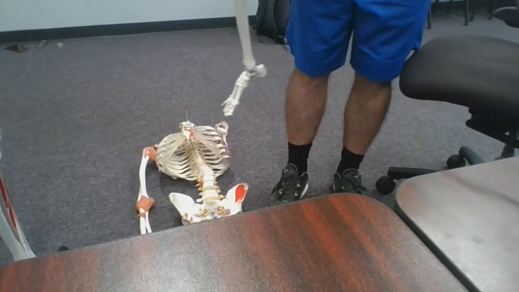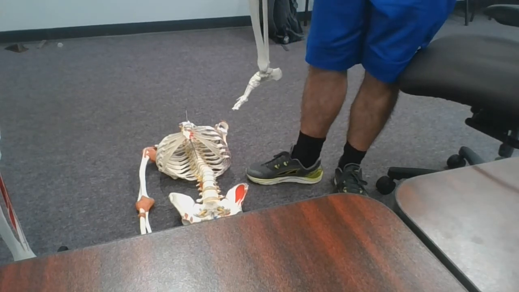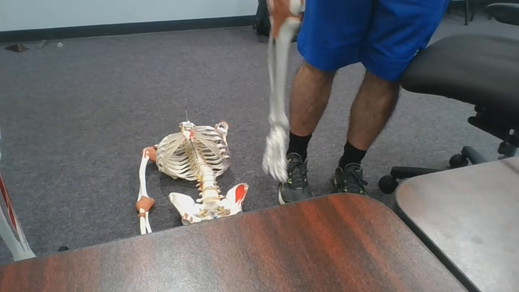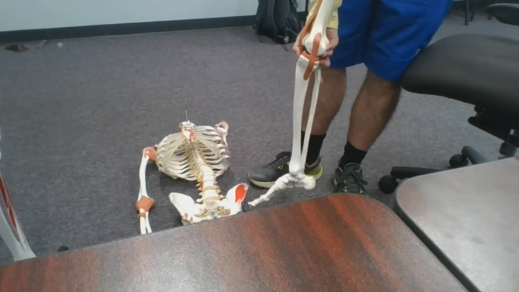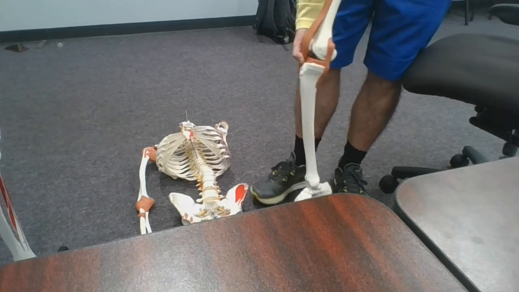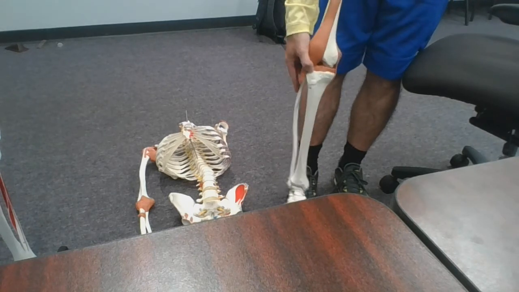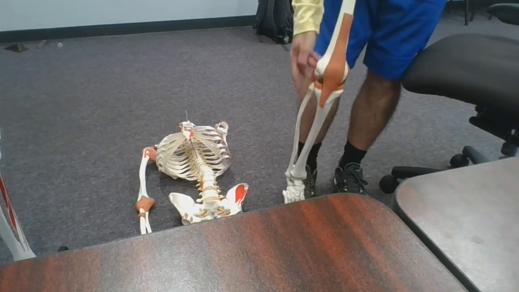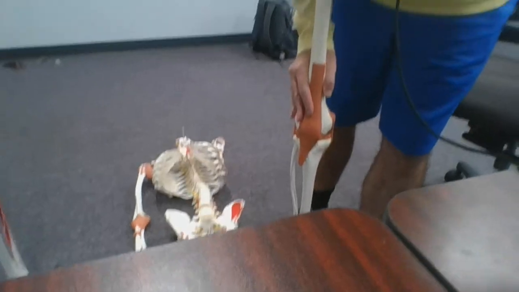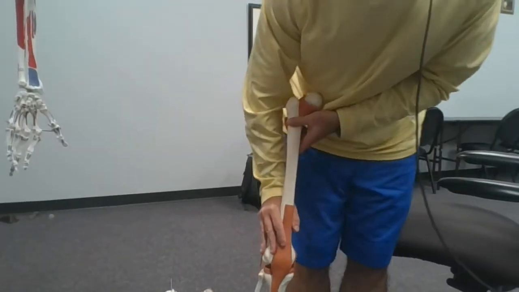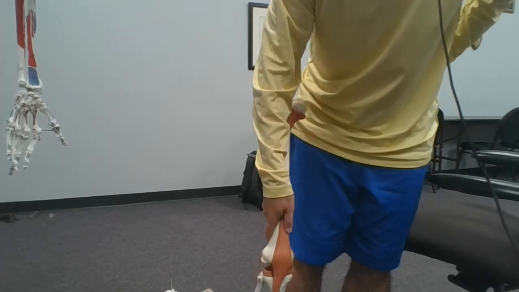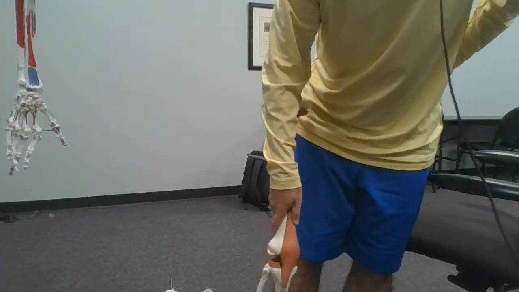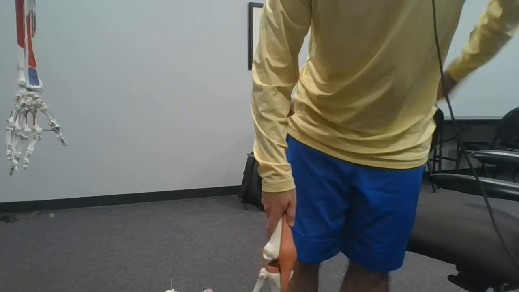And you can imagine that foot spinning externally, internally. Let's see if I could do this. Lateral, medial, external, internal.